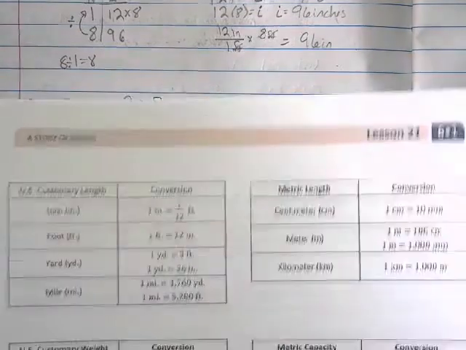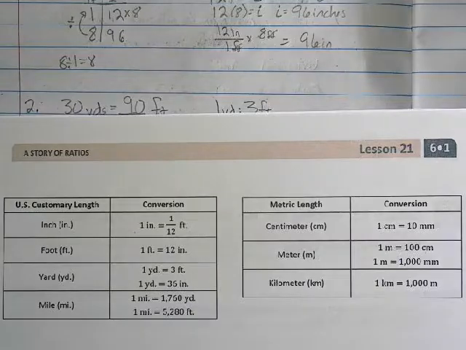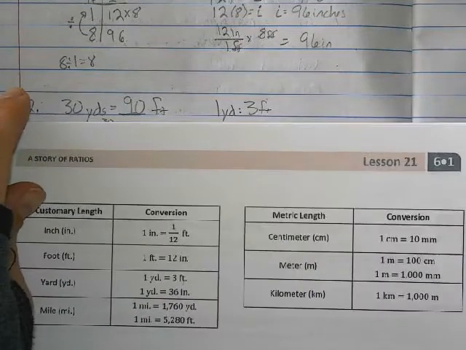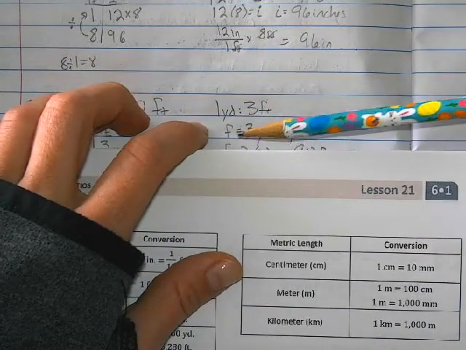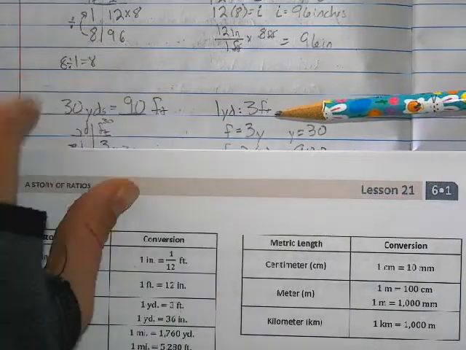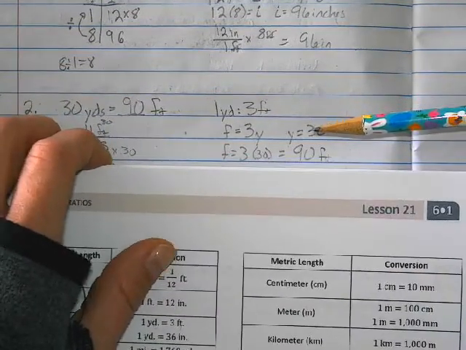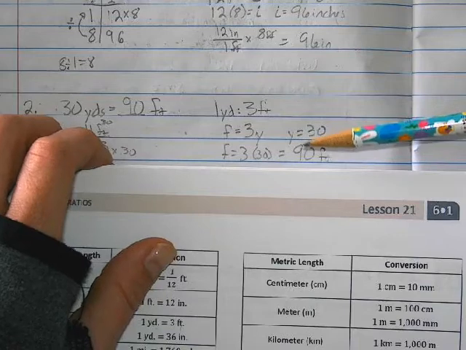My next example, same kind of idea. They gave me 30 yards is equal to blank feet. If I go up here, I'm looking at yards and feet. So my first one, I have 1 yard is 3 feet. So that's my ratio, 1 to 3. And I have that written up here, writing the equation. Because the feet was what's missing, I started with feet equals my value of feet, 3 over 1, times the other side, which is y. They gave me 30 yards. That means y equals 30. I take 30, plug it in for the y. 3 times 30 gave me 90 feet. That means the answer is 90 feet.